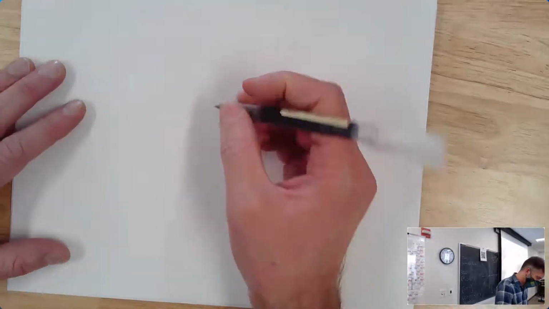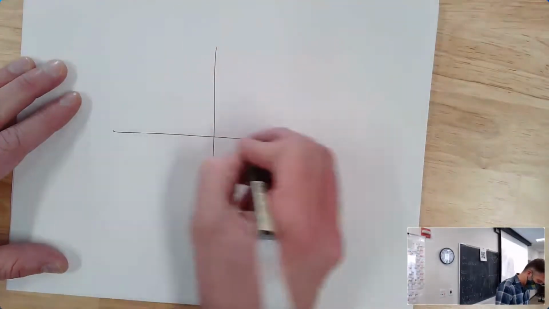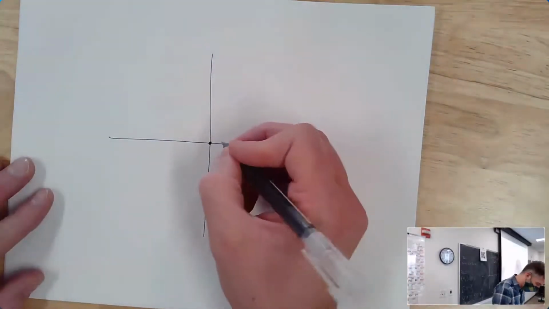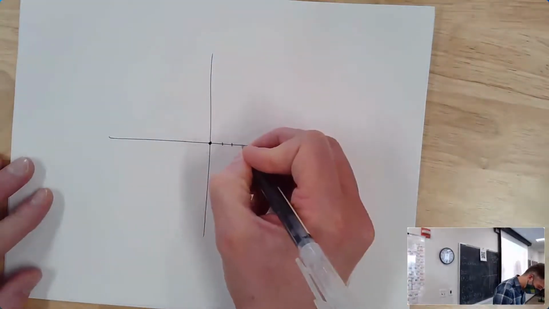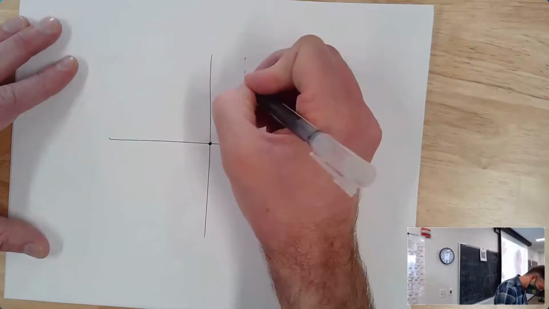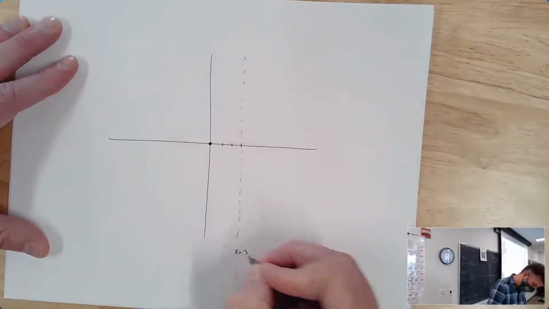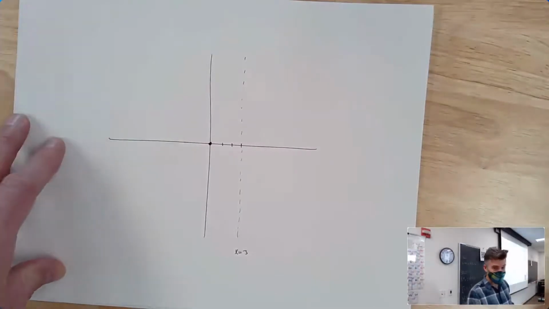I'm just going to put everything on my graph. So I have 0, 0. I have a vertical asymptote at 3. And I have a slant asymptote at y equals x plus 3.